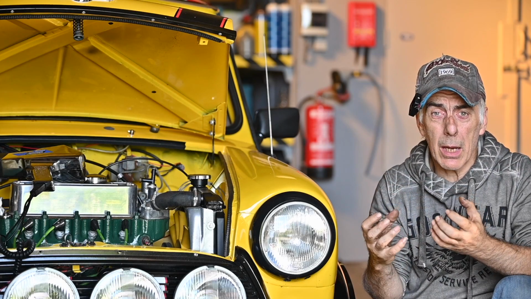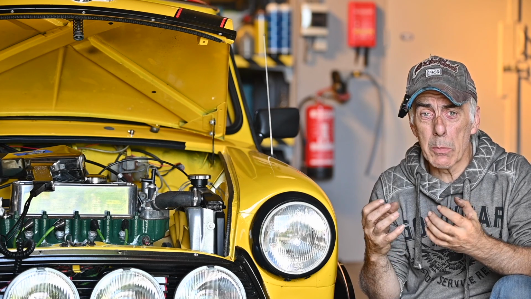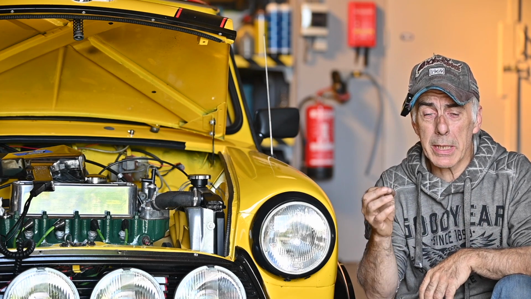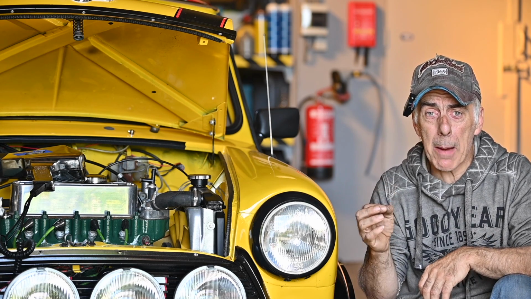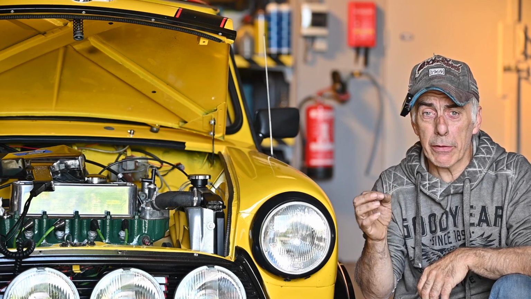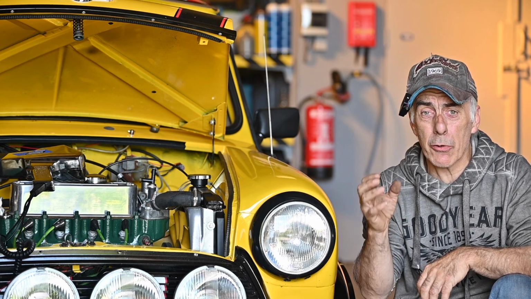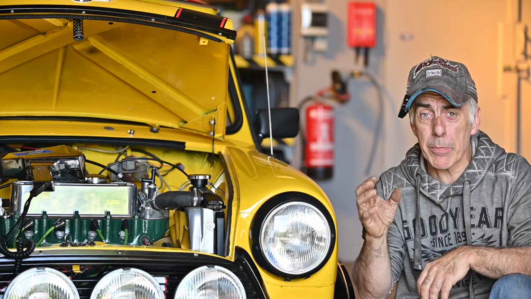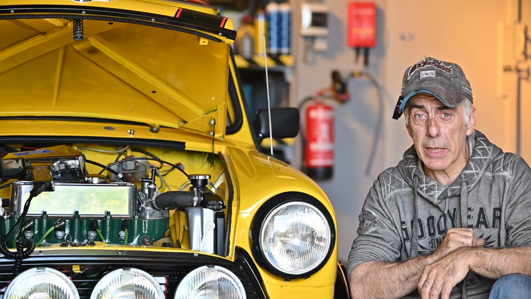Setting the timing on the ignition is nothing more than adjusting the moment in time when the spark happens, when we are igniting that air-fuel mixture. And that should happen at the right moment to have the maximum power and the highest efficiency.